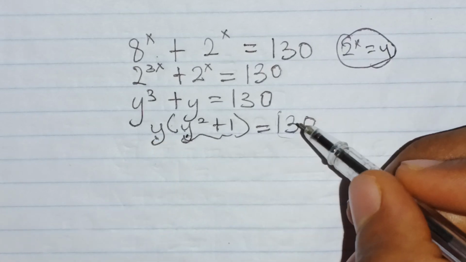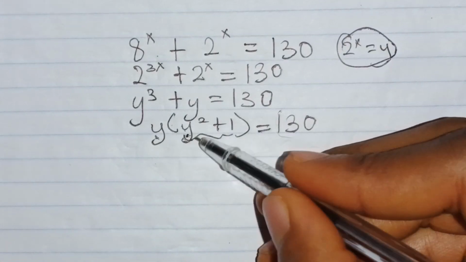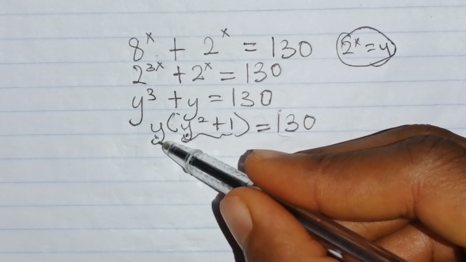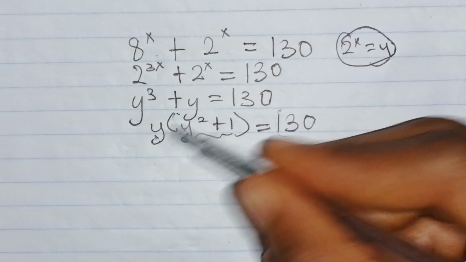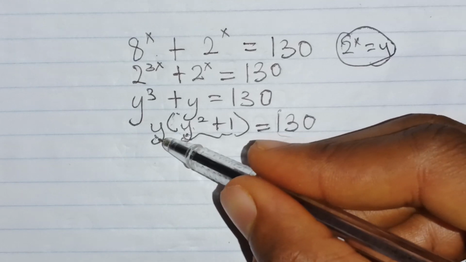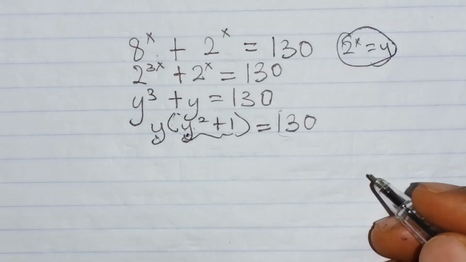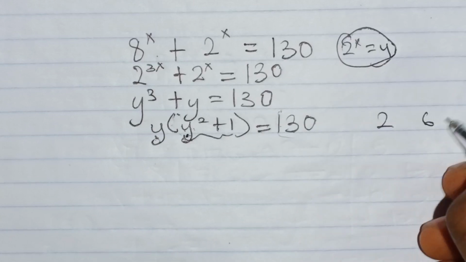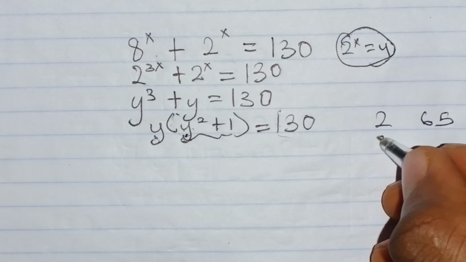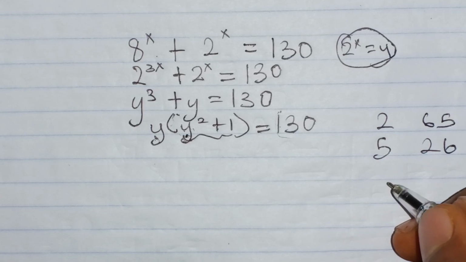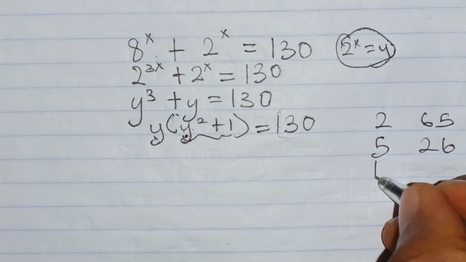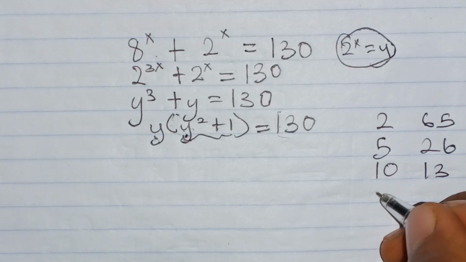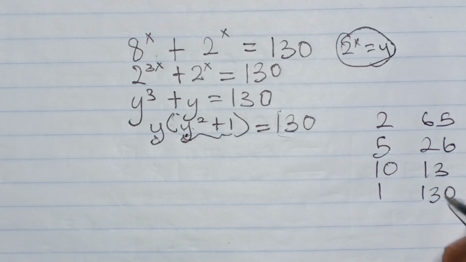The second thing you notice is that this total thing inside this bracket has to be greater than what is outside the bracket. So because y squared is inside the bracket, it has to be greater than what is outside the bracket, which is y. Now, writing out the factors of 130 will be 2 and 65, 5 and 26. We have 10 and 13. And obviously we have 1 and 130, but I don't write that one.